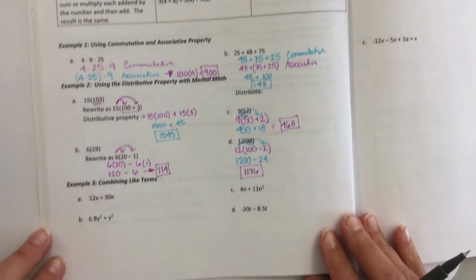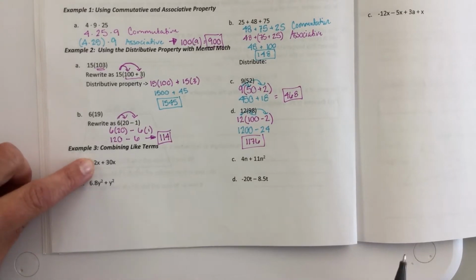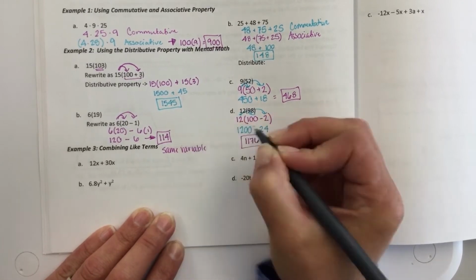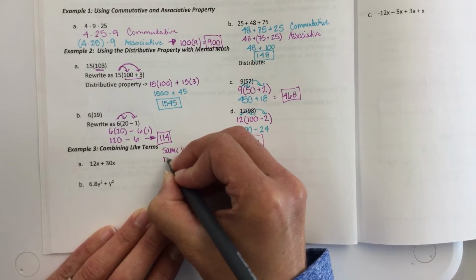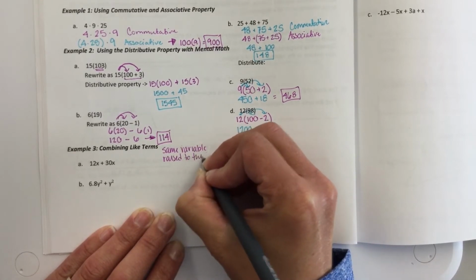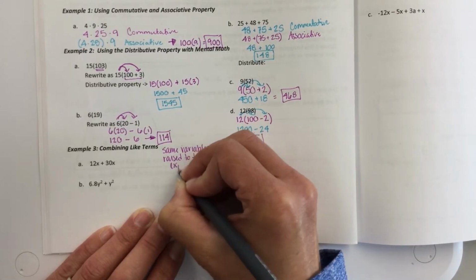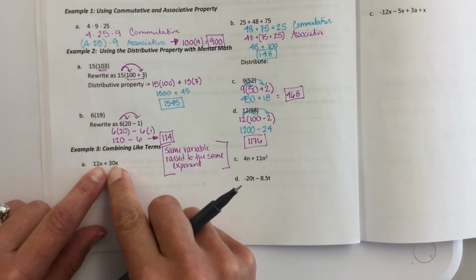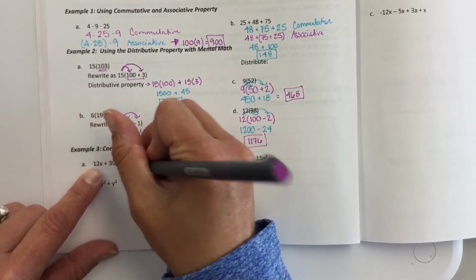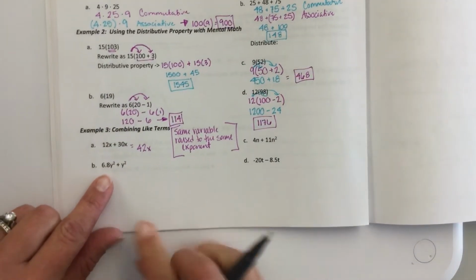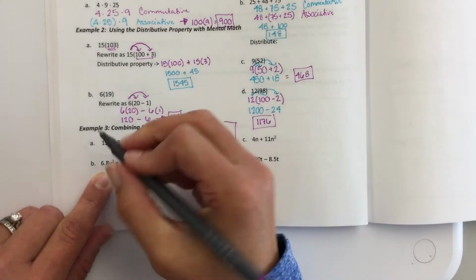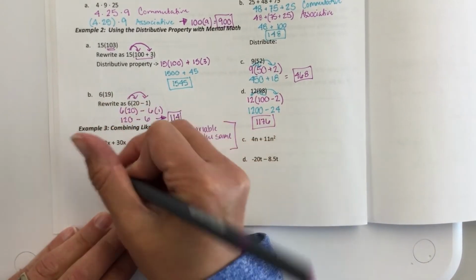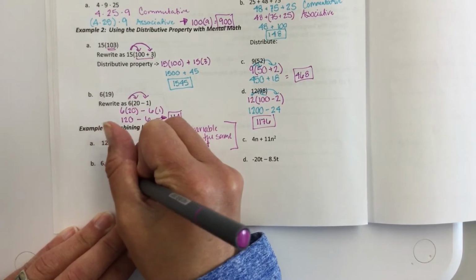Okay. So combining like terms, when you combine like terms, they have to have the same variable raised to the same power. Same exponent, I'll say. So for example, these both have x's, so 12 plus 30 is 42x. The next one, they both have y squared. If there's no coefficient in front of the y, you just put a 1. So 6.8y squared plus 1y squared is 7.8y squared.